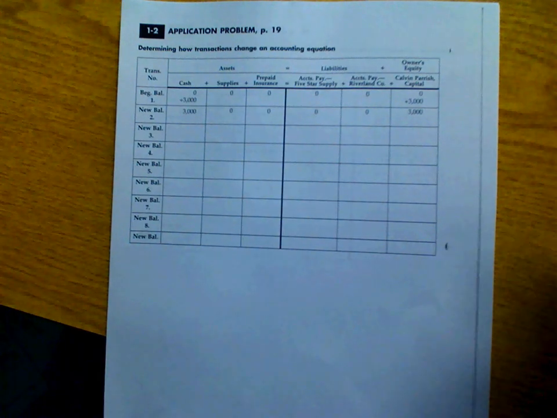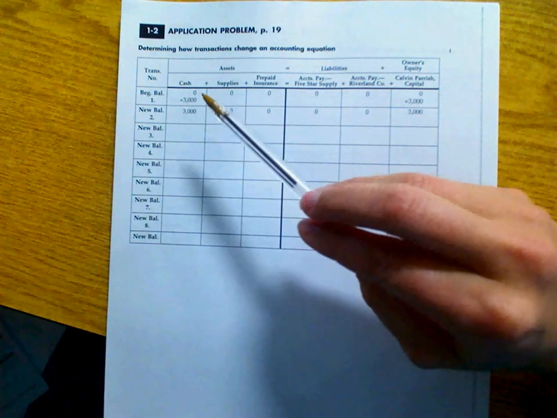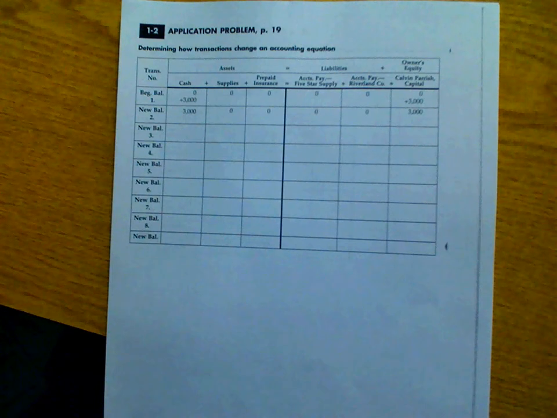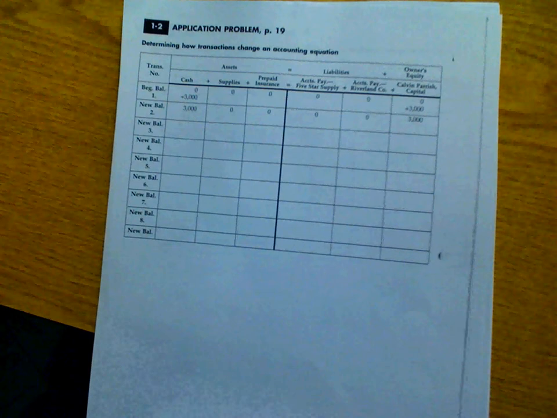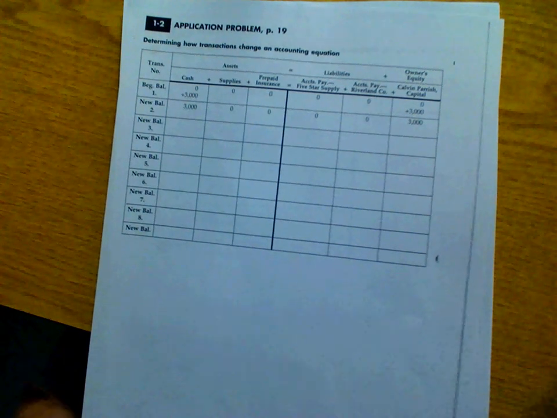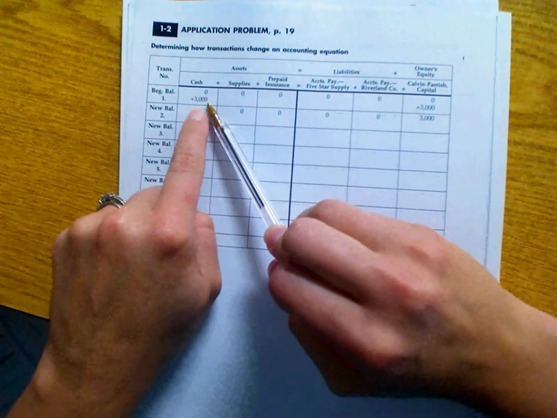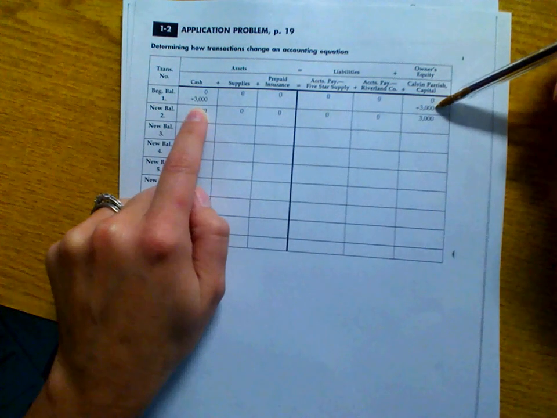So there's only 3 transactions, and they did the first one for you. Right? What do you mean there's only 3? Oh, no, sorry. We go on to the next page. Tara thought she did a lot of extra work. You're right. We go on to the next page. I apologize. So they did the first one for you. We received cash from the owner as an investment. So we increase cash $3,000 and we increase capital $3,000.